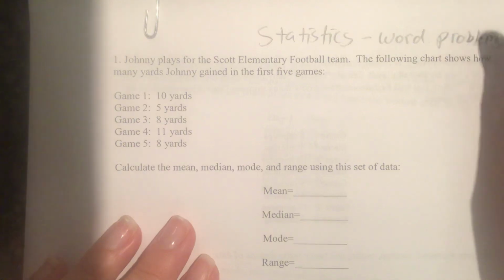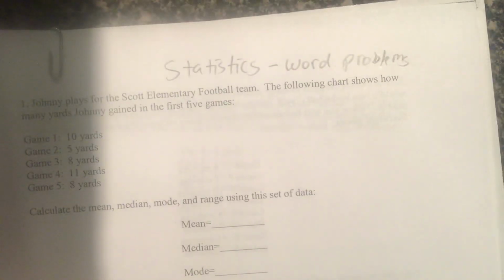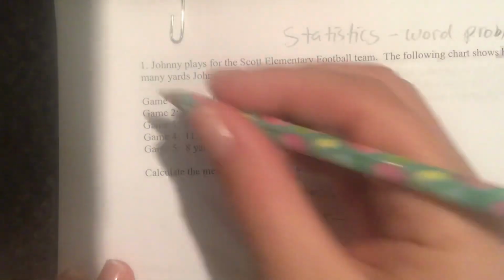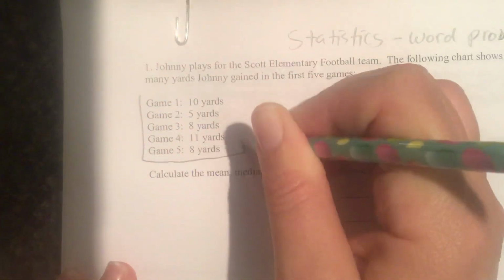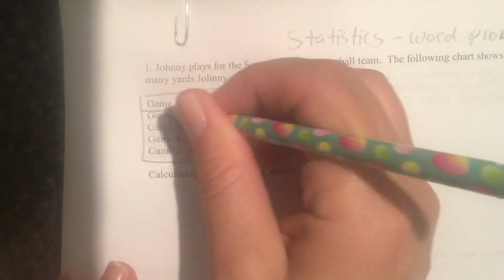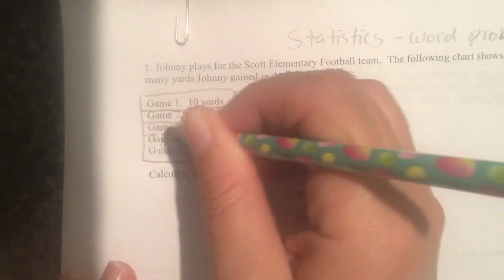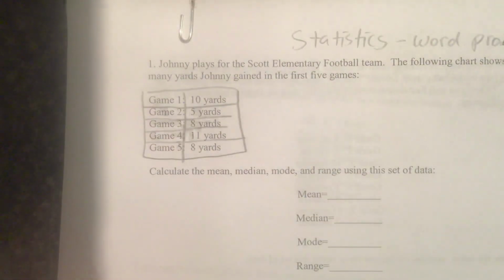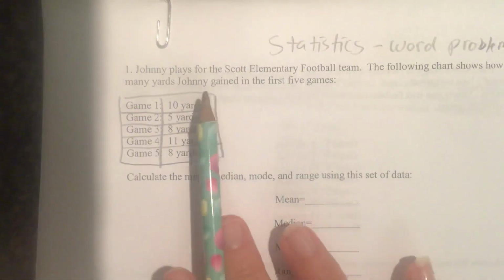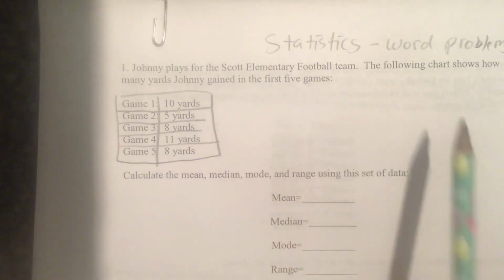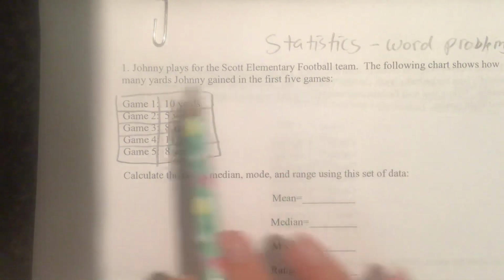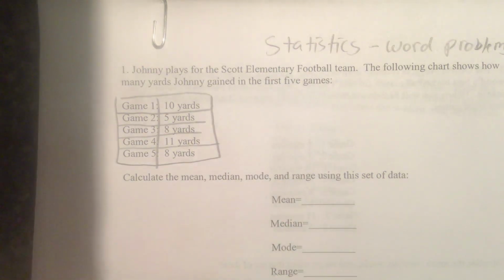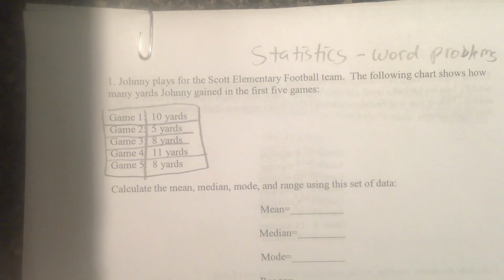You have to be able to use a real life situation, pull it out of charts and graphs. So when this printed, it didn't print the charts and graphs, but usually this would look like this. If you can please just draw this with me. Showing all the games and how many yards. Okay? All right, so it says Johnny plays for the Scott Elementary football team. The following chart shows how many yards Johnny gained in the first 5 games. So this is definitely a statistical question.